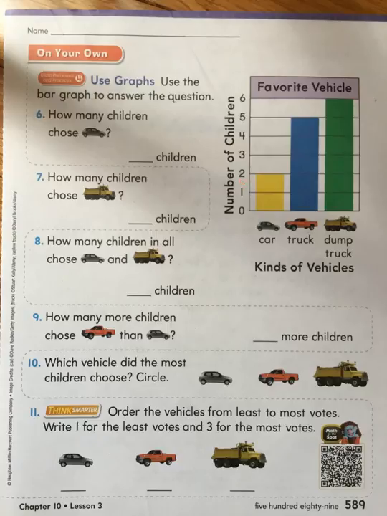So we have 2 children that chose cars. Now, I'm going to erase that. We did not write our numbers at the top like we've done with our other bar graphs. We could either write at the top, which might be kind of hard, or we could write them down here so I know that's 2.